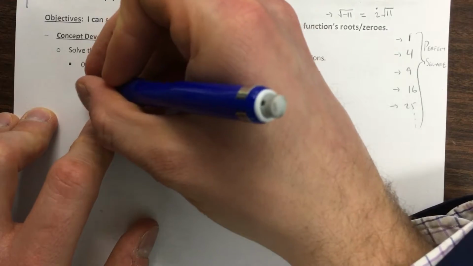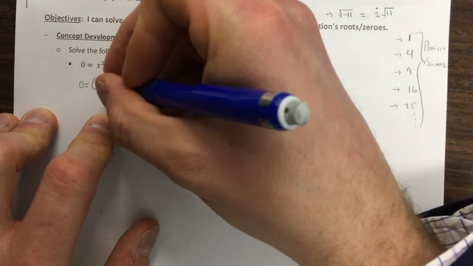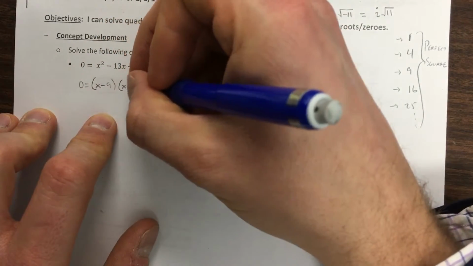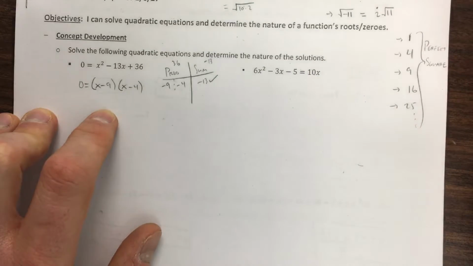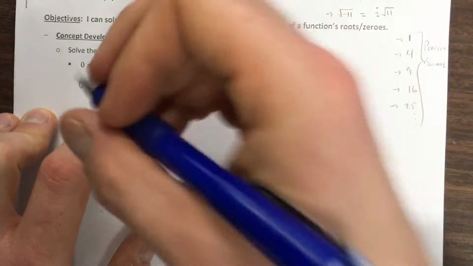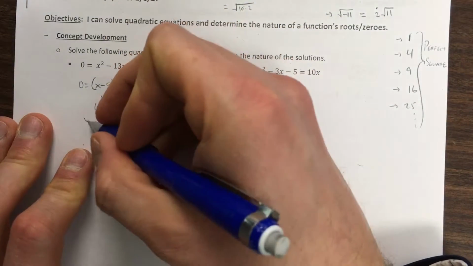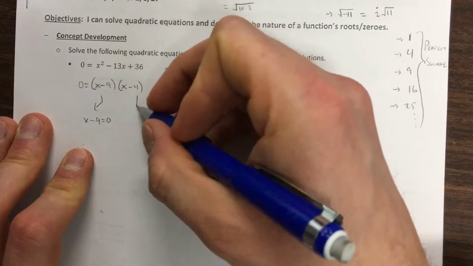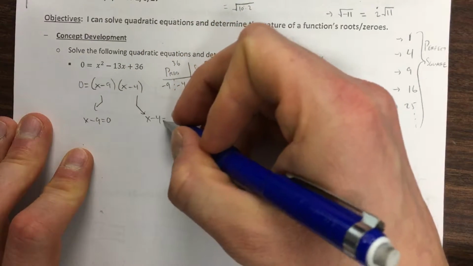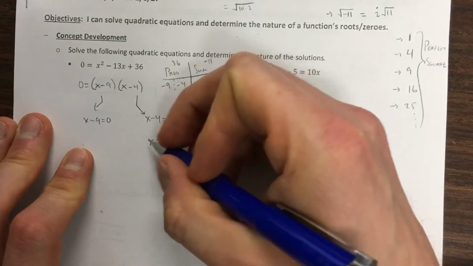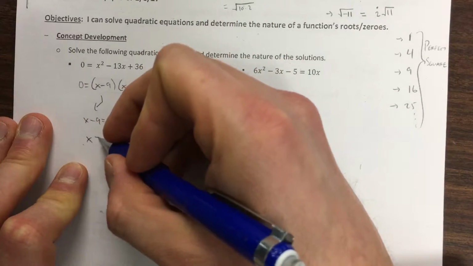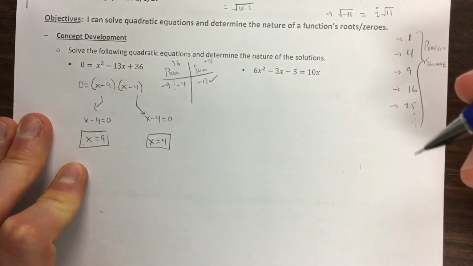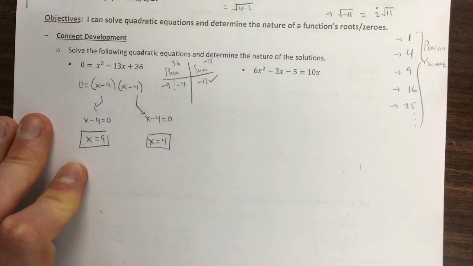So this would be 0 equals x minus 9 times x minus 4. And since we already have 0, we can say x minus 9 equals 0, and x minus 4 equals 0. And those would be our solutions.